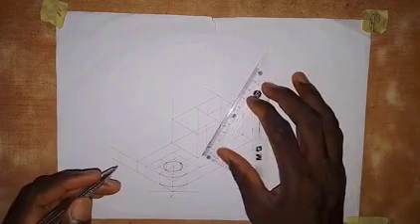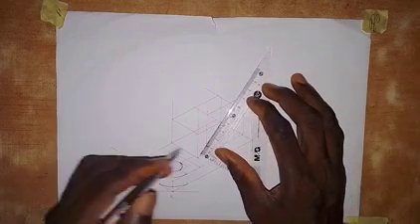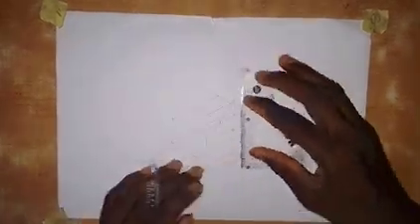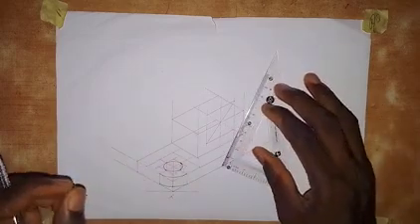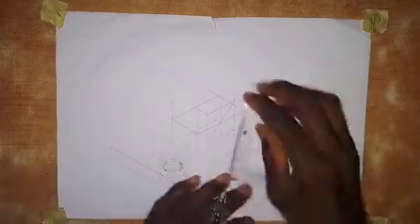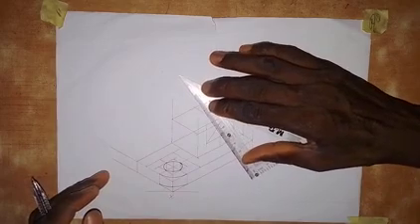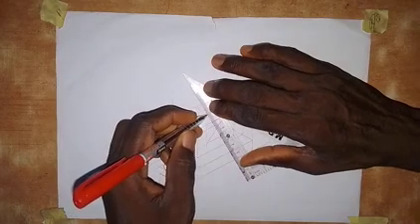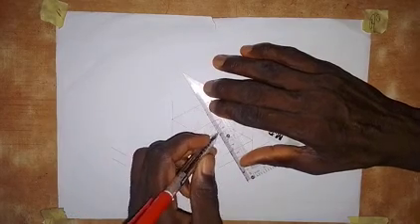So now we connect the longest corner together. So we have this. Then this point here, we are using this point. So we connect these 2 points together, and connect these 2 points together.